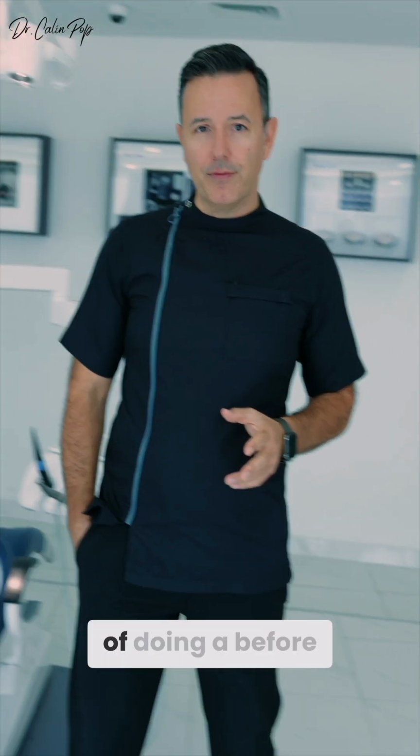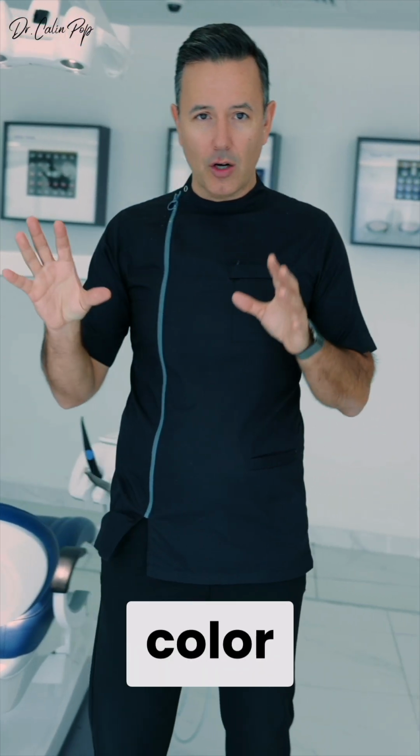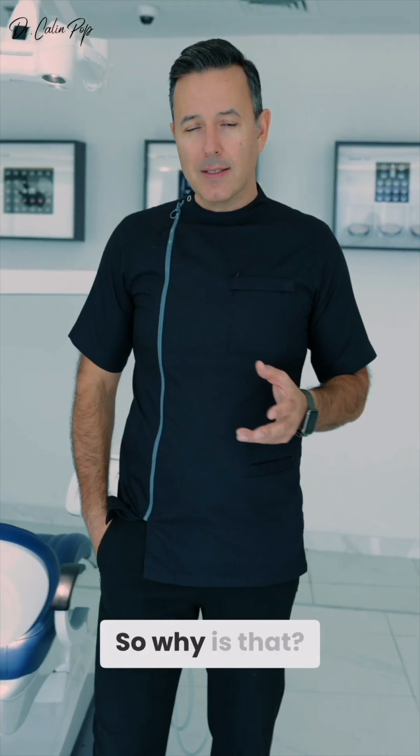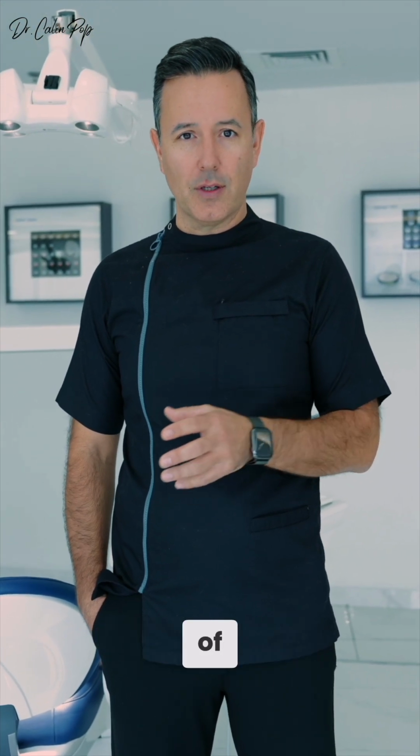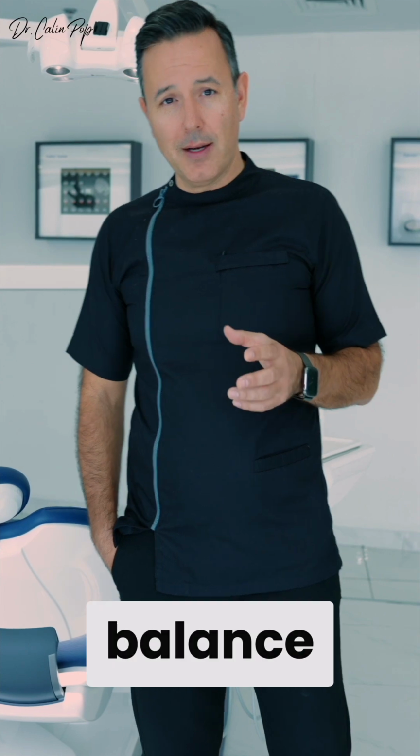Ever have this issue of doing a before and after and the color of the two photos doesn't match? So why is that? Most probably the white balance is on auto. So every time you shoot, the camera tries to guess the real representation of the colors. You can properly set the white balance in two ways.